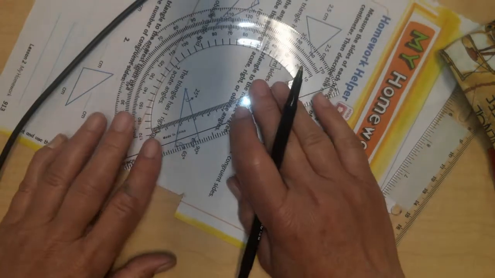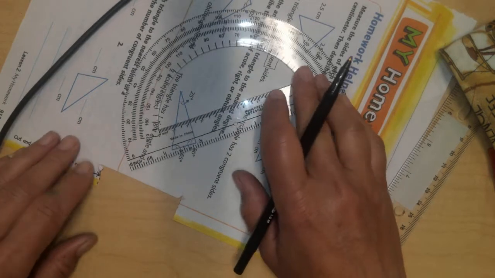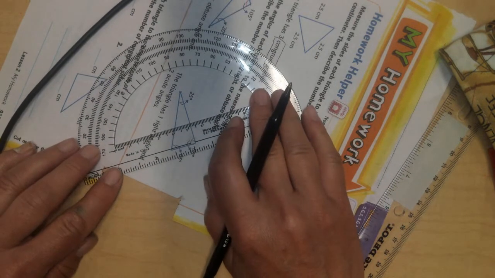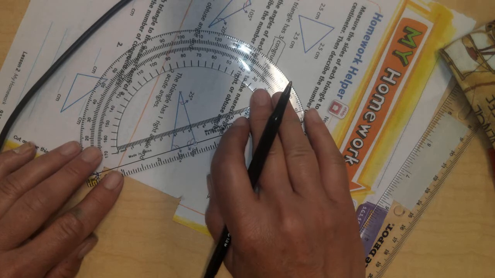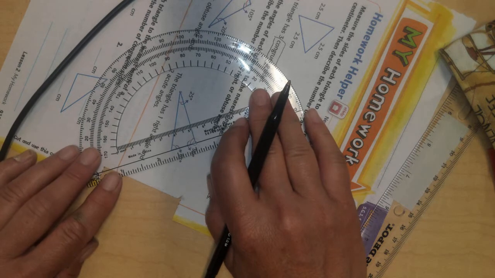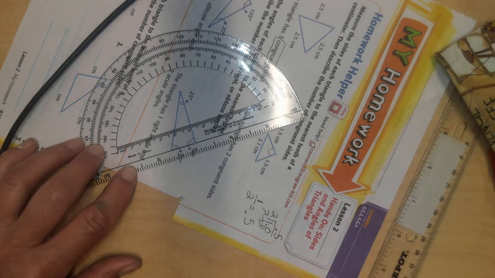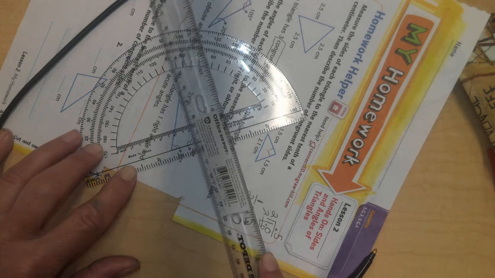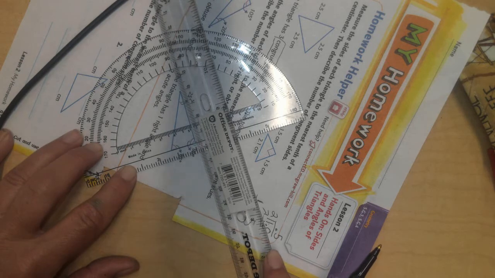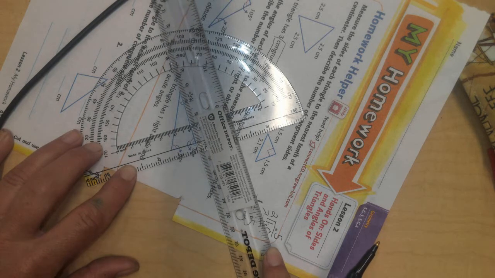And this one should be 90. They wrote 90-degree angle. It should go perfectly straight up. So I'm going to put the corner of my angle right on the hole on my protractor. Put this line right on the line and measure straight up to where this line meets my ruler, and it is right about 90.